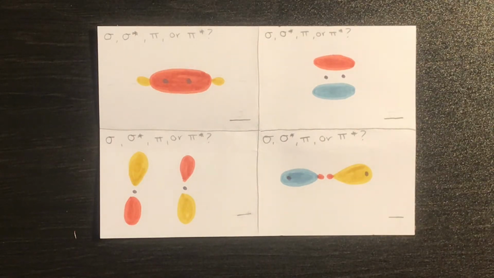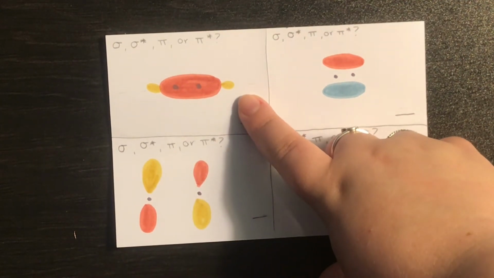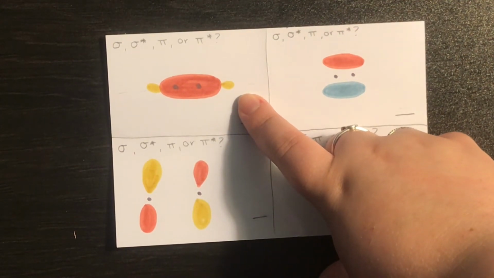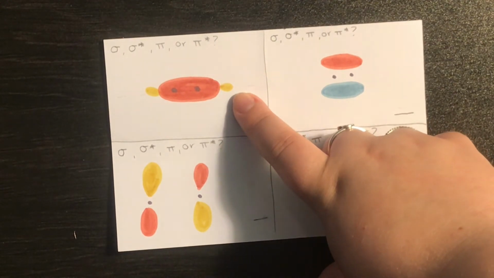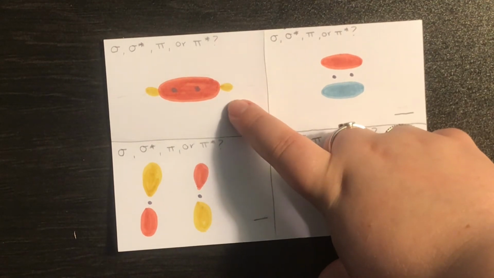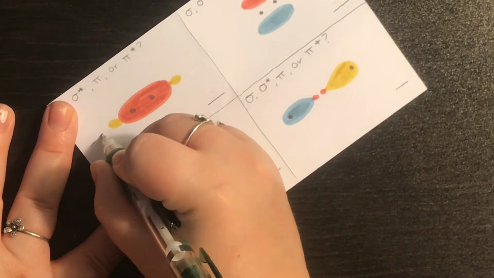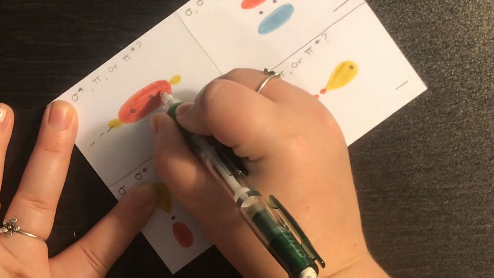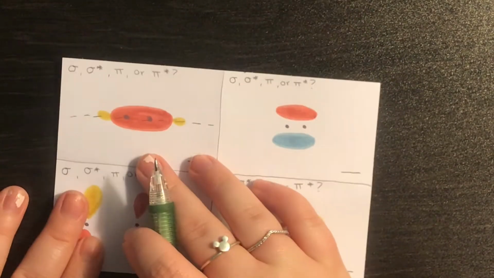The trick for determining whether an orbital is a pi, a sigma, or an antibonding molecular orbital is fairly simple. Let's look in this first box here. If we were to draw a dotted line down the middle of this plane, we would come into contact with the two nuclei. Referring back to our definitions earlier, sigma molecular orbitals merge in line with the nuclei. So let's draw our line down the middle plane. We can see that we have touched the two nuclei here.